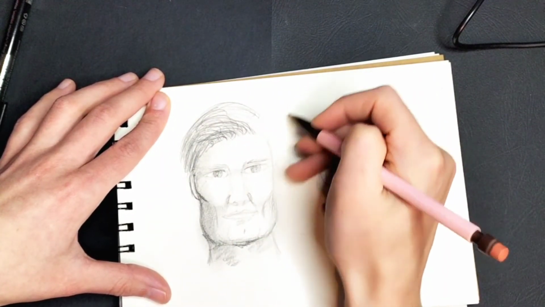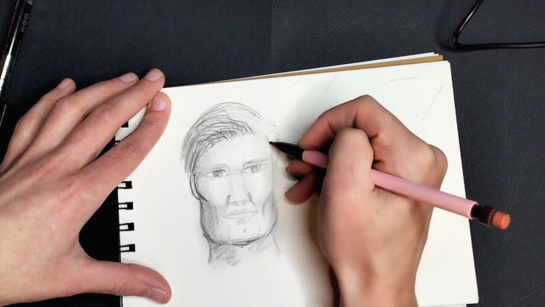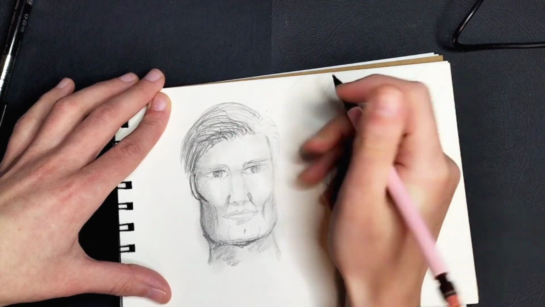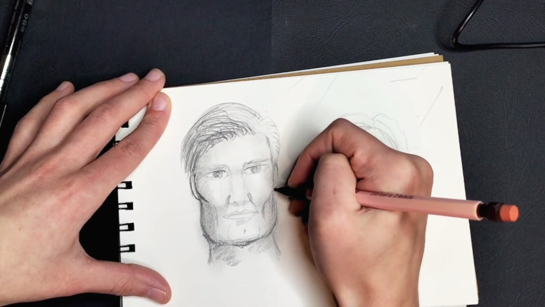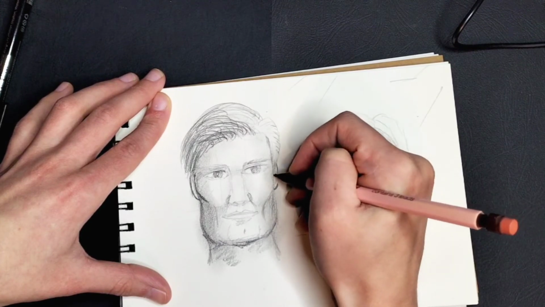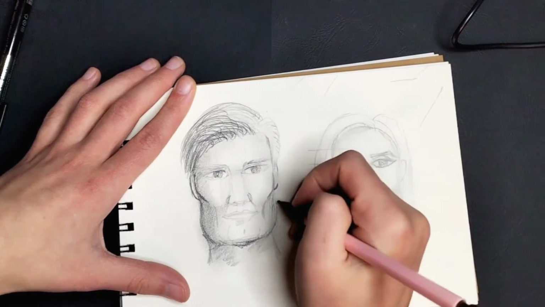And then the light's shining this side, so we can just do some light lines just to bring out that part of his hair. And just underneath his ear on that side, and just underneath that right hand cheekbone.